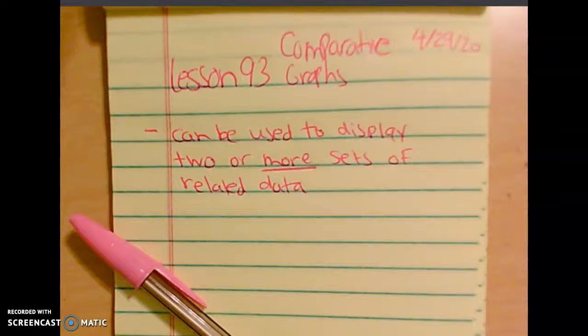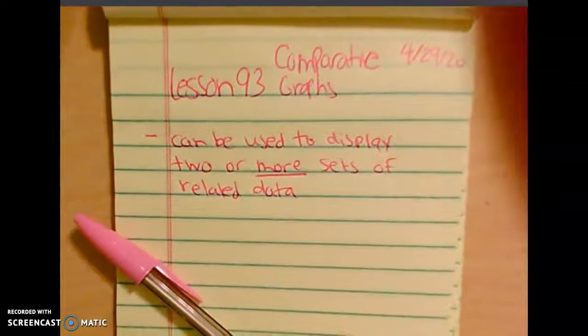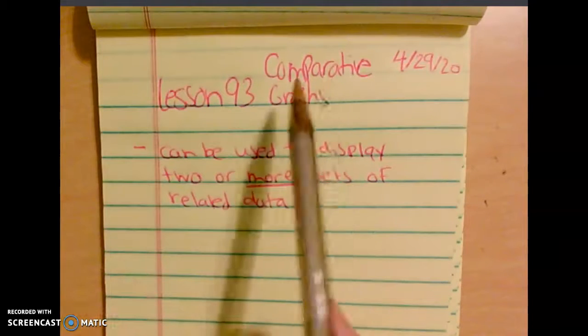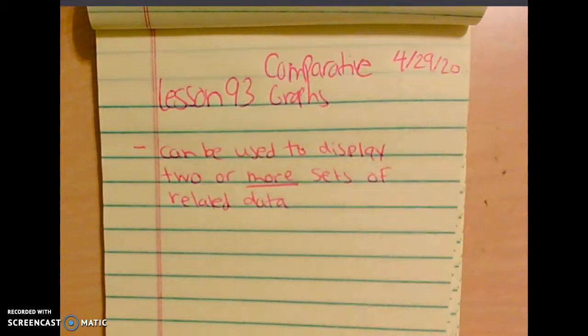Good morning, everyone. Today is April 29th, and we are going to be talking about comparative graphs. If you look at the word comparative, you see the word compare. That means we are going to be looking at how graphs can be displaying two or more sets of related data.